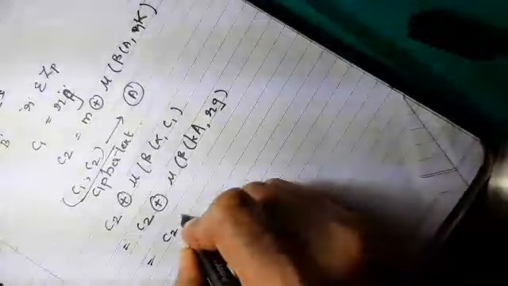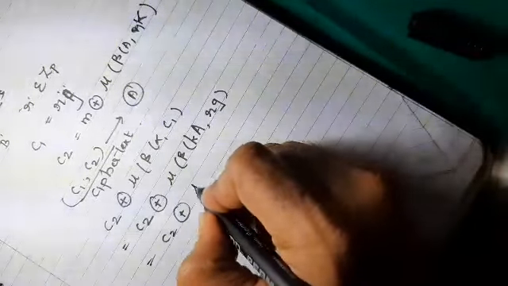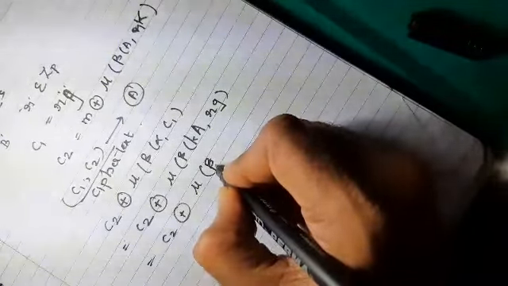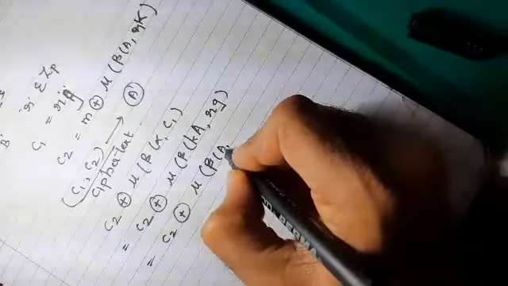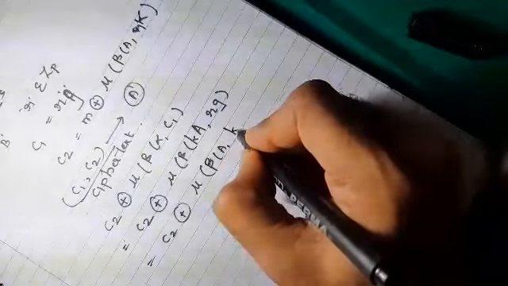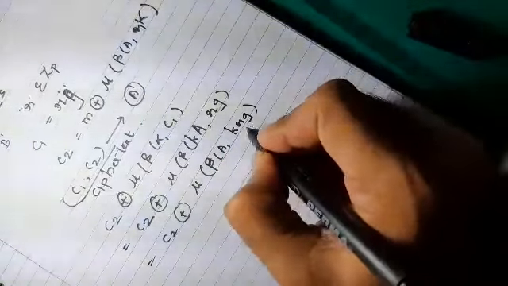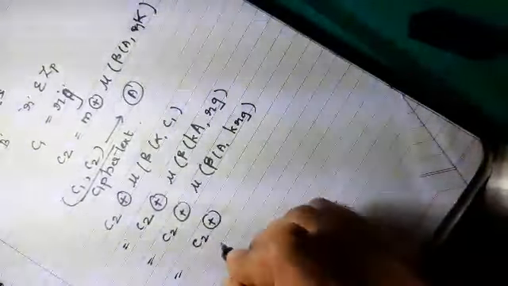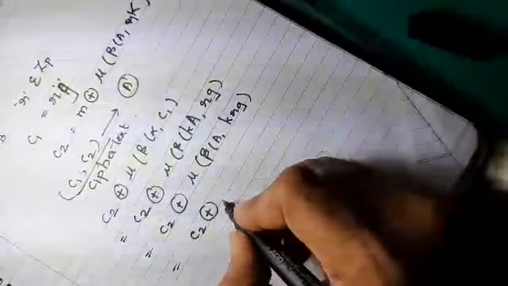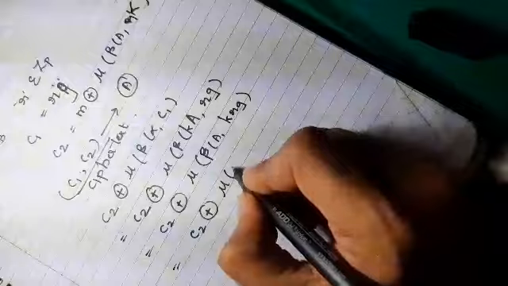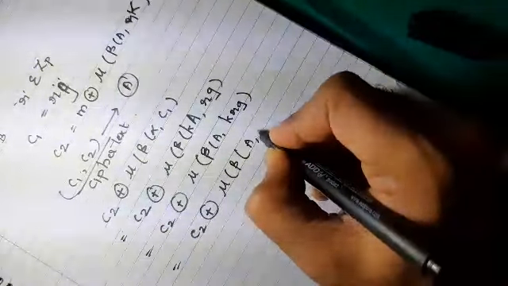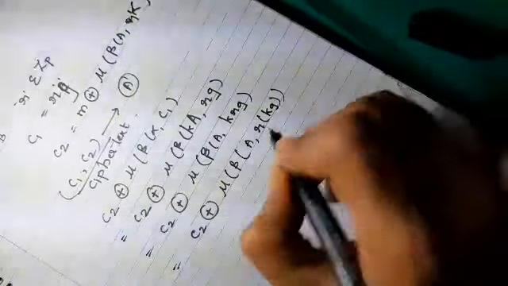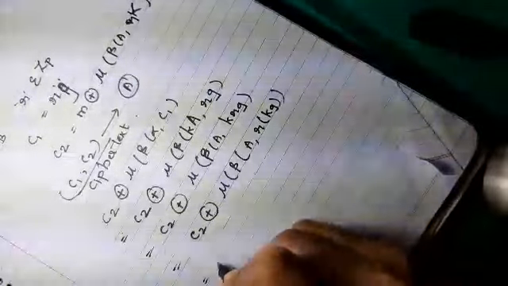Then again I'll simplify this: C2 XOR mu of the bilinear function which consists of A comma small k r G. Then again simplification, that is C2 XOR mu of the bilinear function of A comma R, and so on. This is the step by step way of decryption.